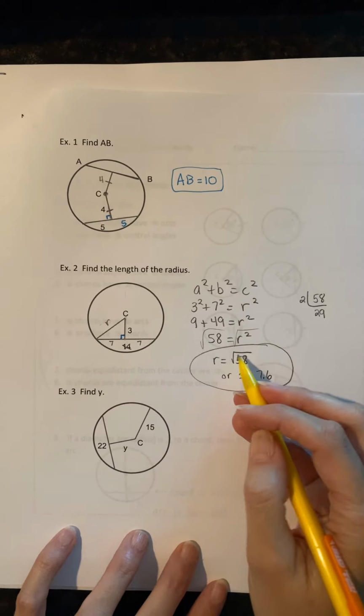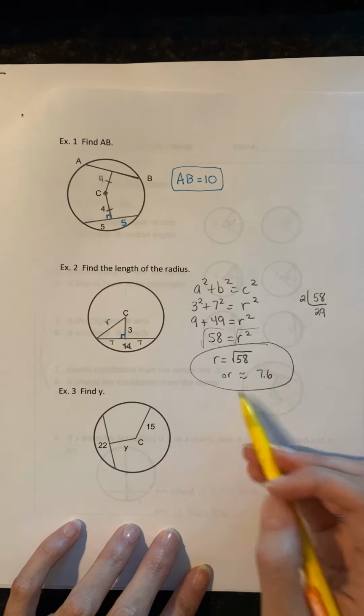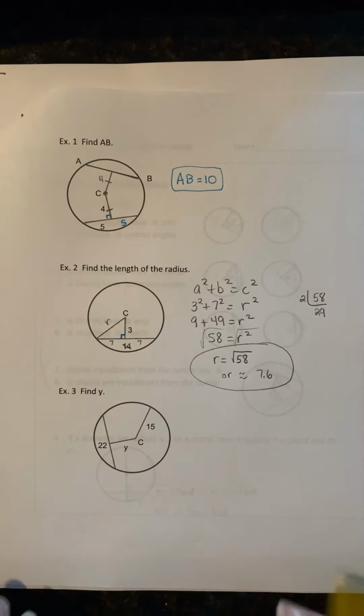So it all depends on how they want the answer. If they say simplified radical, just leave it square root 58. If they want it rounded, 7.6.